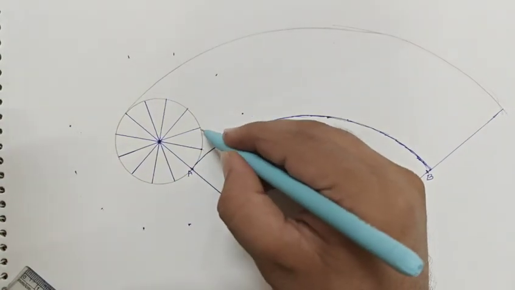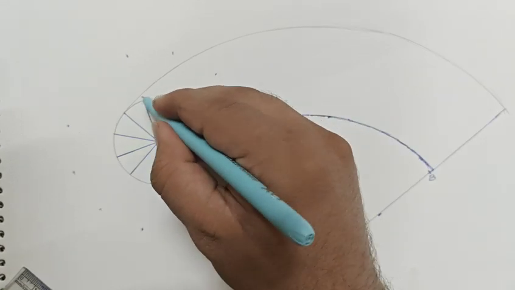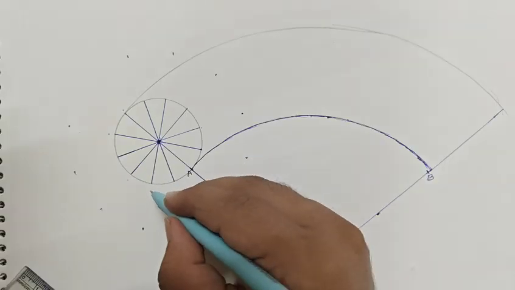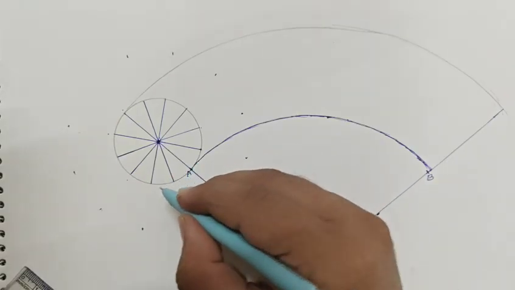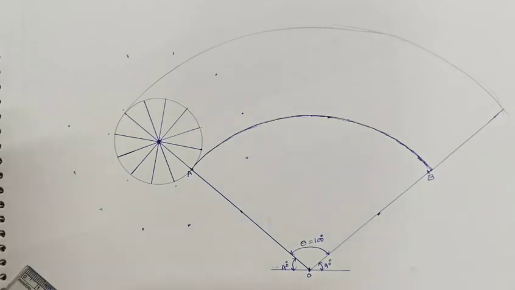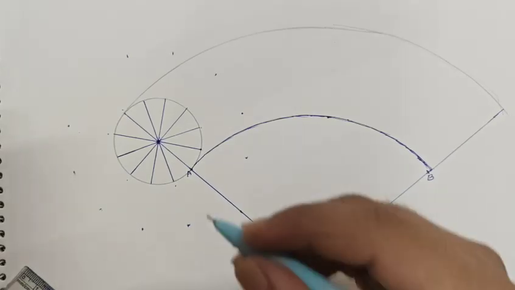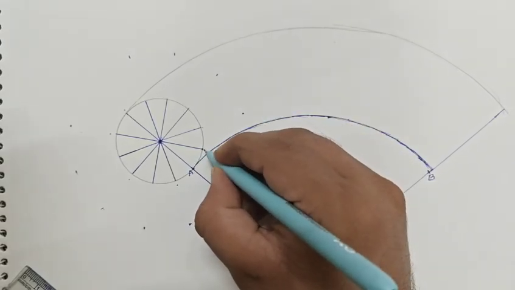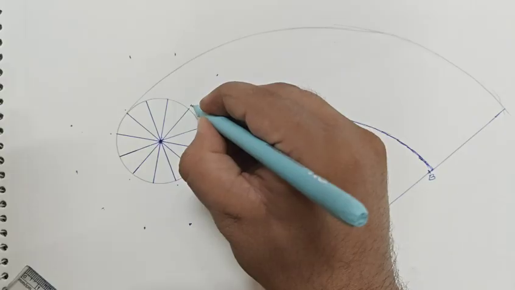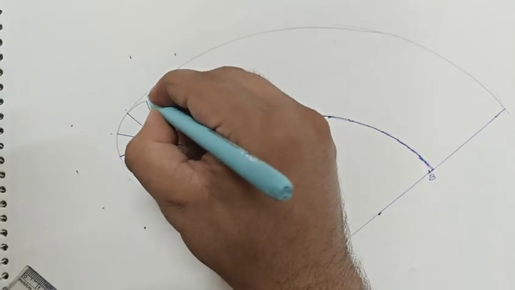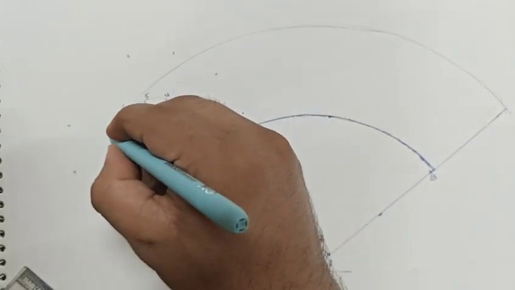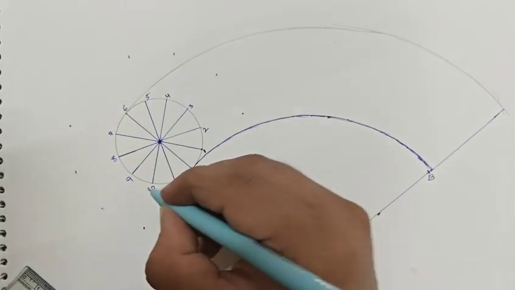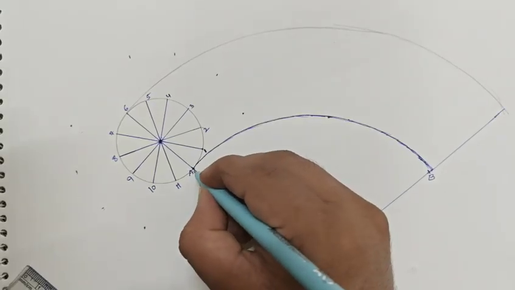Let us see. 30, 60, 90, 120, 150, 180, 210, 240, 270, 300, and 330 and 360. Clear? Then you need to mark the points always in this direction, anti-clockwise direction. Let us see. So this point, what we can say, 1, 2, 3, 4, 5, 6, 7, 8, 9, 10, 11, and this is 12.